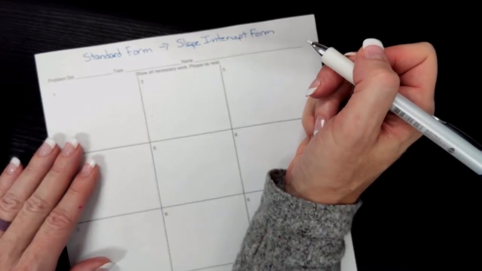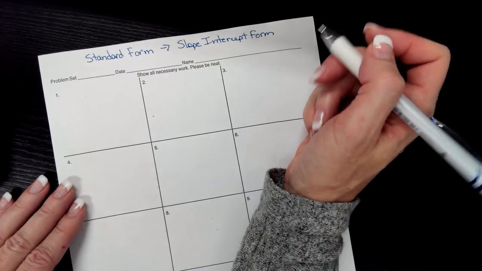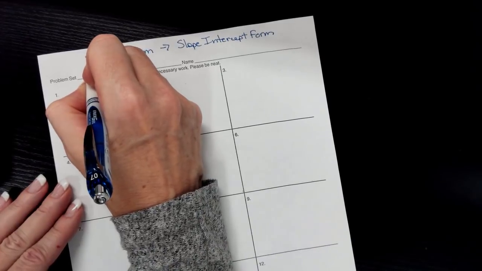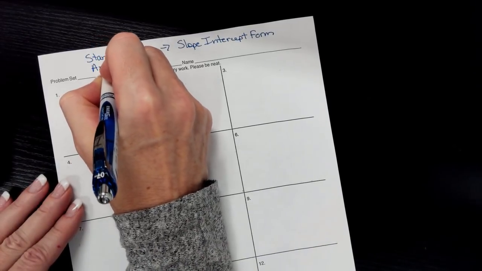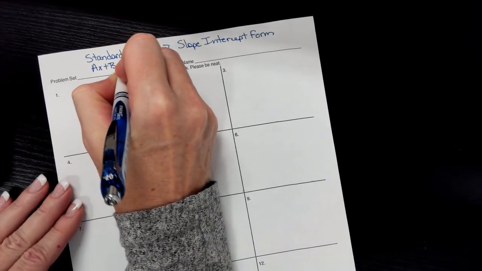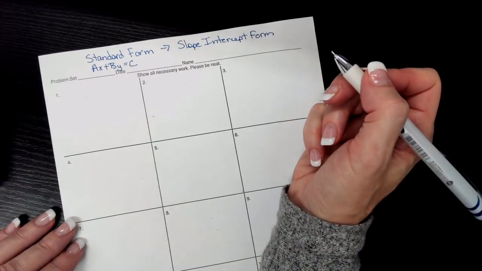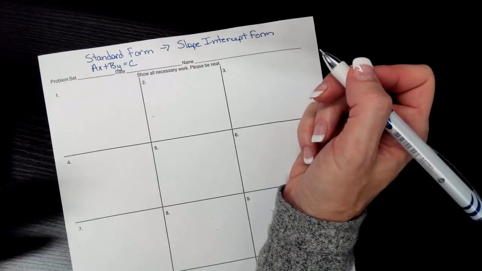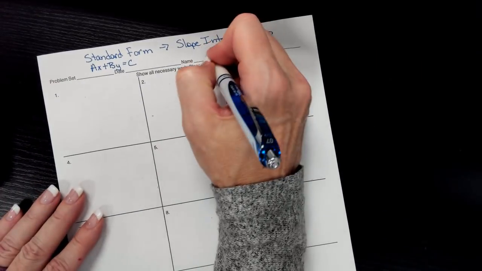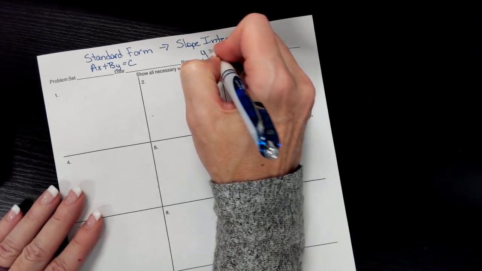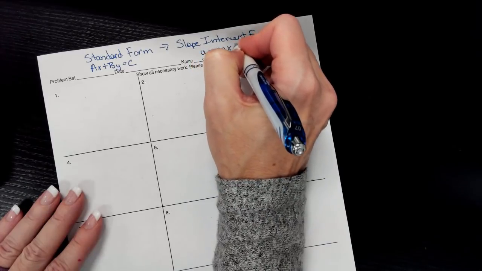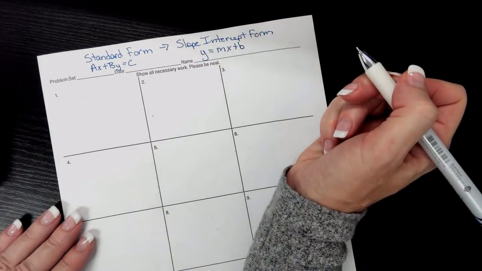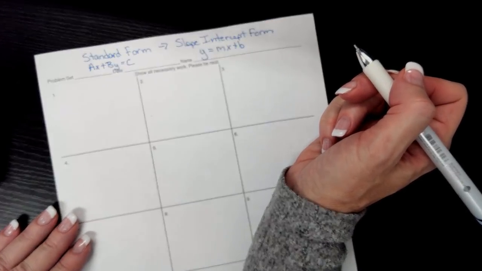Okay. So that really means that these equations are going to come in what we call AX plus BY equals C. That's how it's going to be set up. Something X plus something Y equals another number. And we want to rearrange it into Y equals MX plus B. So basically we're solving for Y. We're going to get Y by itself.